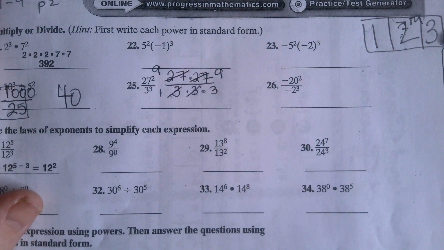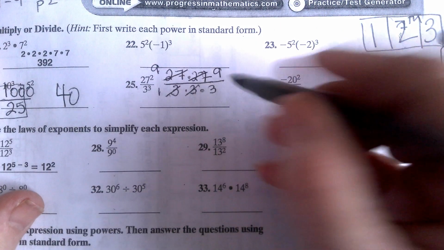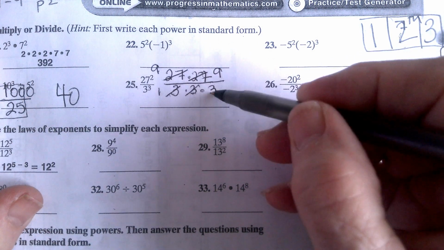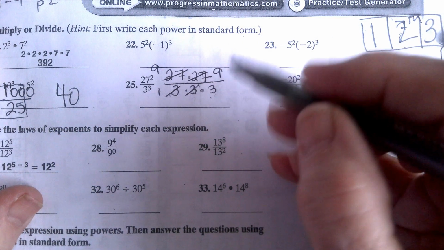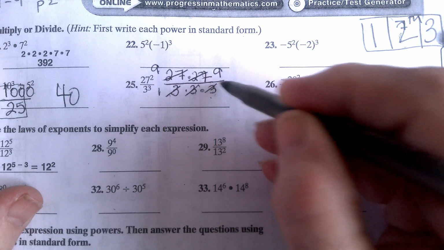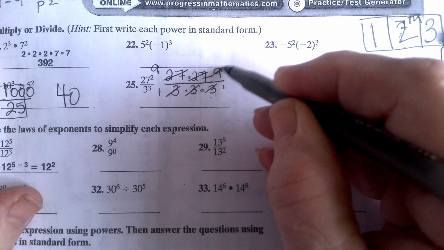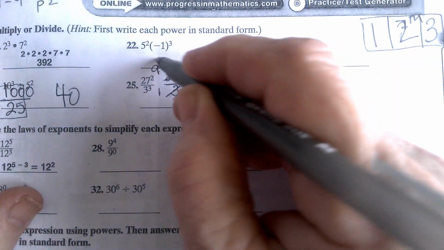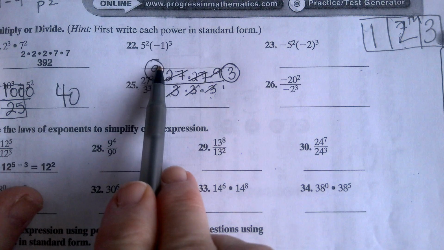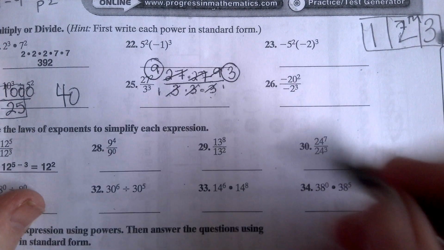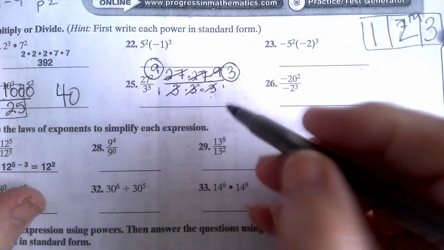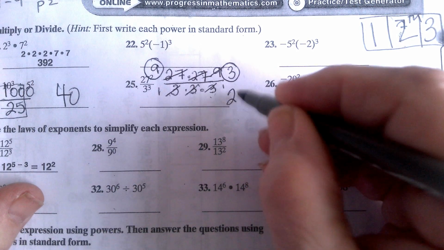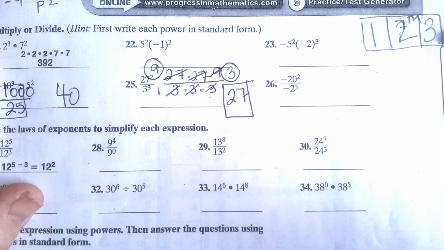And then, does 3 go into that 9? So we can divide both of these by 3 again. So 3 divided by 3 is 1. 9 divided by 3 is what? Is 3. And what happens is you just multiply what's left over. What is 9 times 3? 27. 27. And it's 27 over 1. These are all 1s, so it's just 27. That is your final answer.